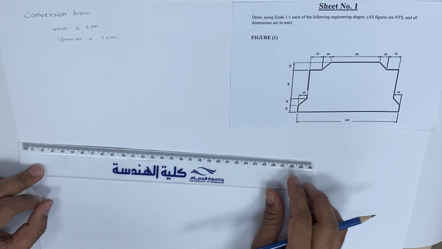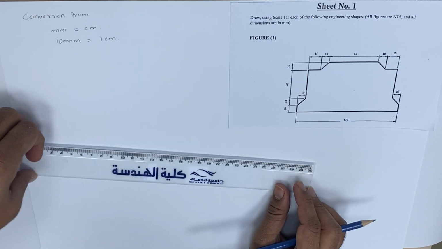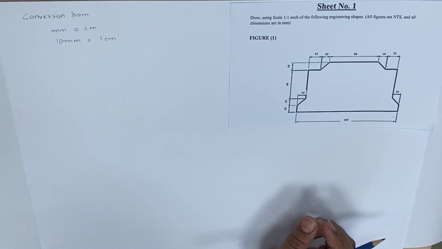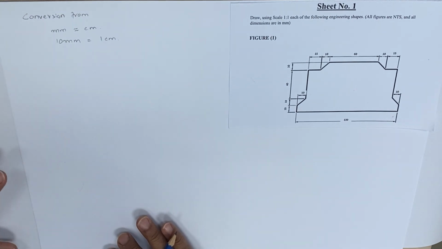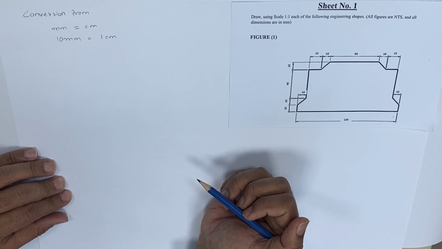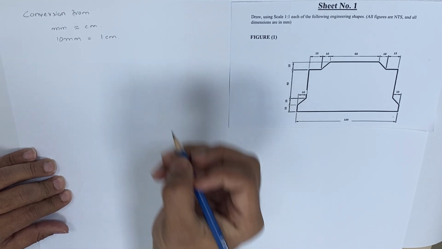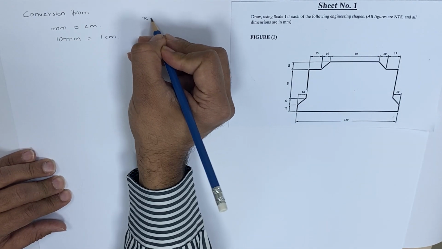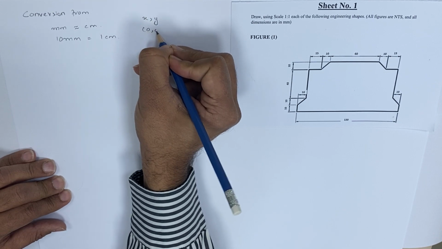First of all, you have to have the concept before making any drawing. You have to know the concept of baseline. What is the concept of the baseline? The concept of the baseline is that you have to start a drawing from the origin. What is meant by origin? Where x and y will be 0 and 0.